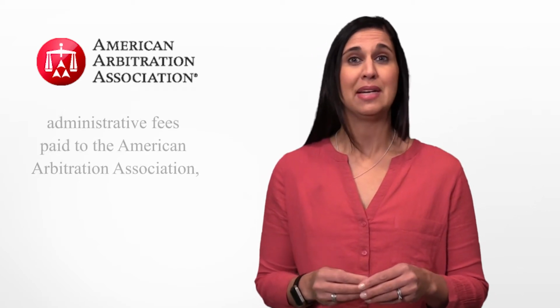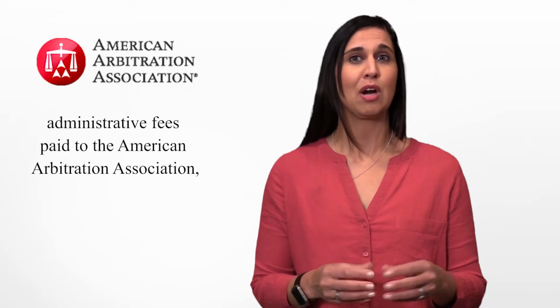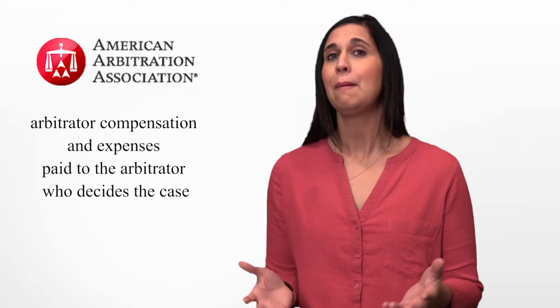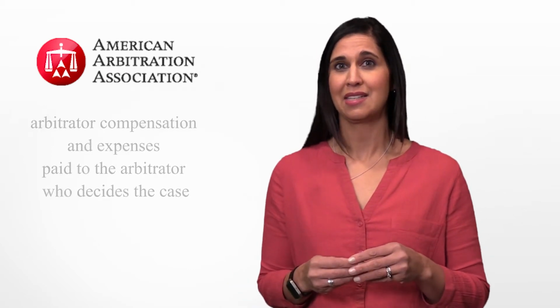There are two main types of costs in arbitration: administrative fees paid to the American Arbitration Association and arbitrator compensation and expenses paid to the arbitrator who decides the case. Both of these costs are initially collected by the AAA, and then the AAA sends the arbitrator compensation and expenses directly to the arbitrator.